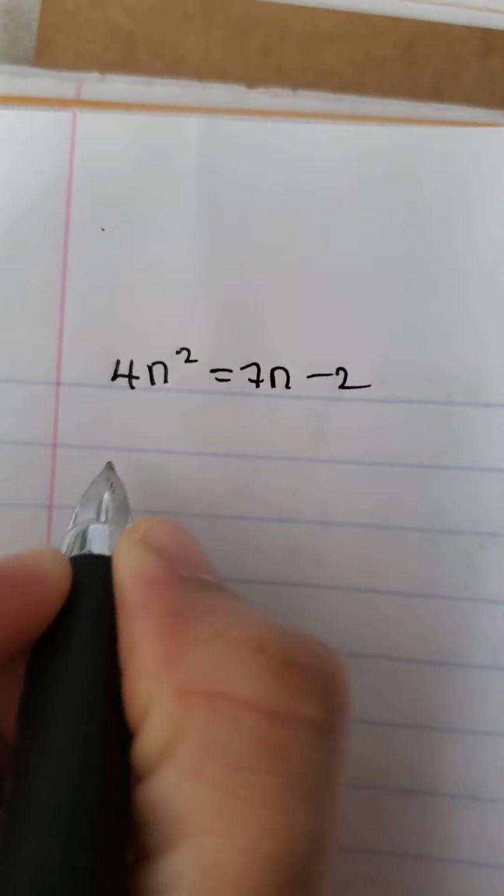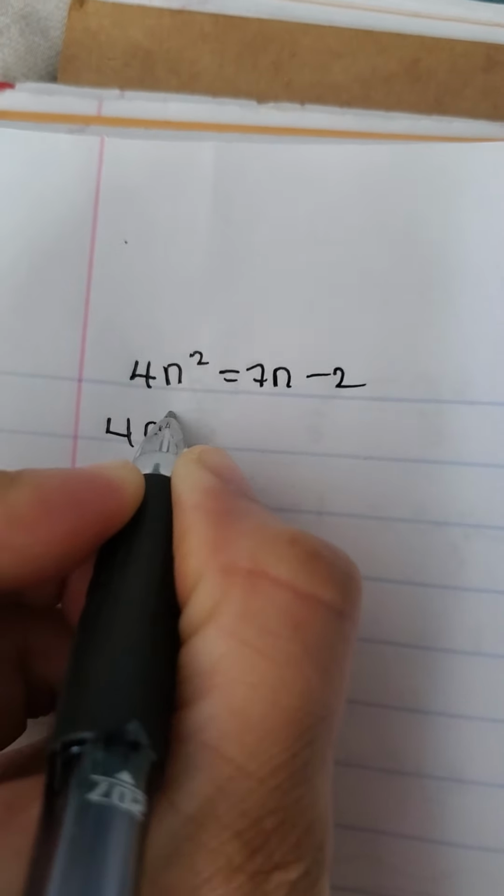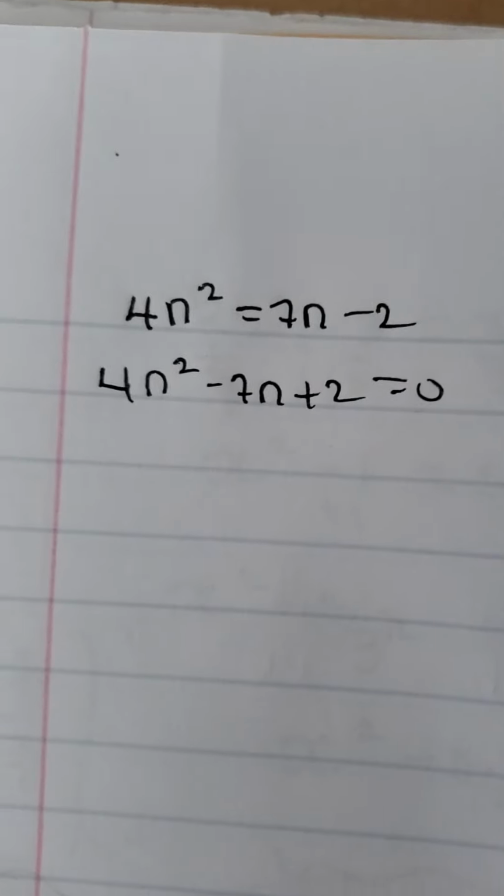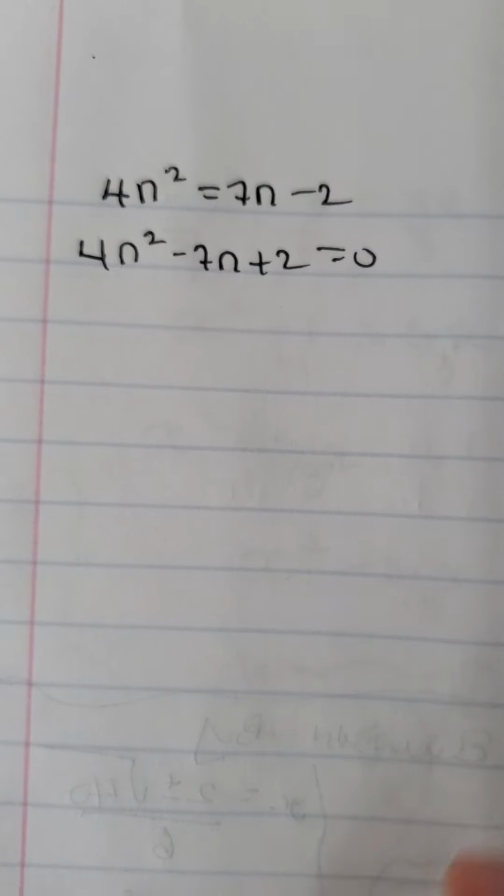So let's work on this. This is actually 4n squared minus 7n plus 2. I'm sure by now you should know how I got that. If you look puzzled, then you're not on the right video. You should be backtracking on how to factor and take all those various steps.